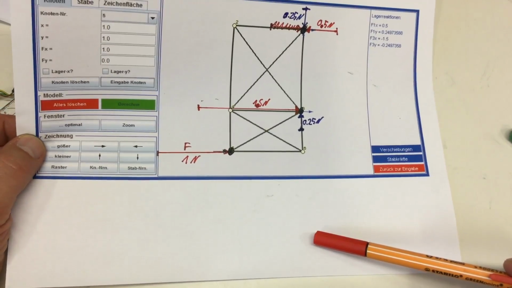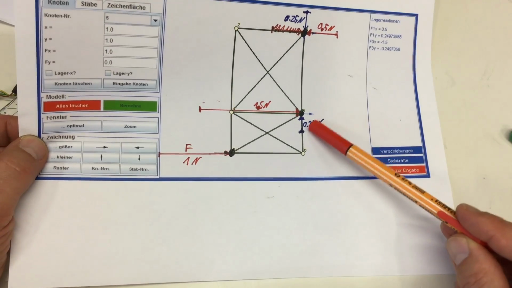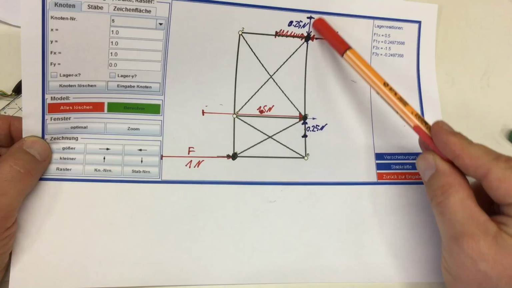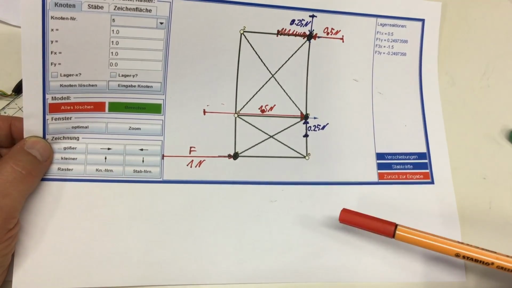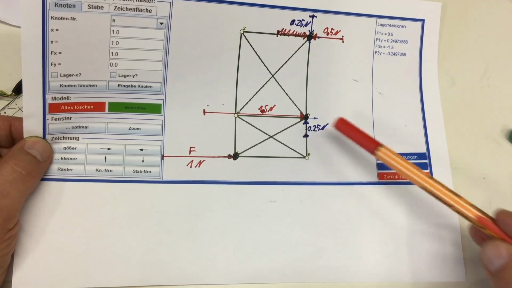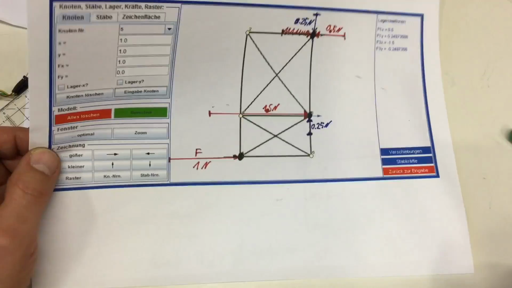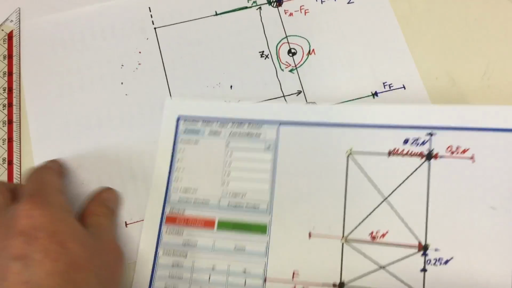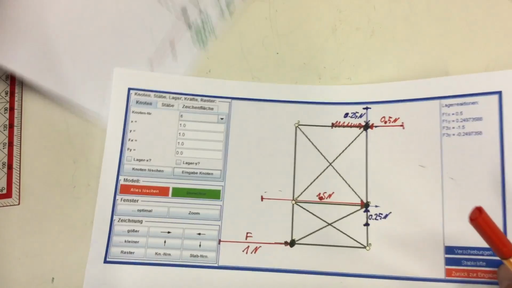That looks good, but we still have these then quarter newtons that seem to push on our bearings. And let me think about that.